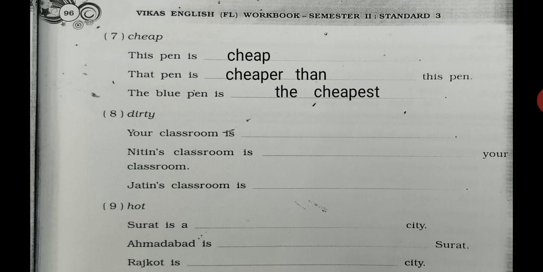What will be the answer? Do you know? Yes, I know that. Now you have an idea how to write the answers. Your classroom is, what will be the answer? Dirty. Nitin's classroom and your classroom are compared in the second sentence. So what will be the answer? Yes, more dirty. Dirtier than.